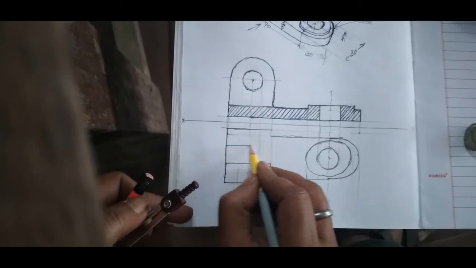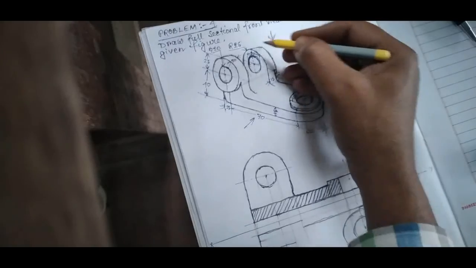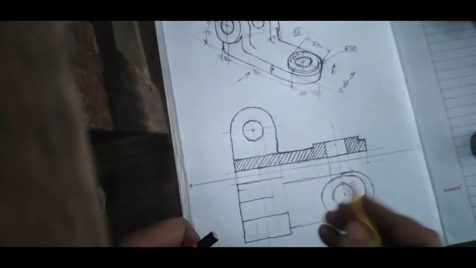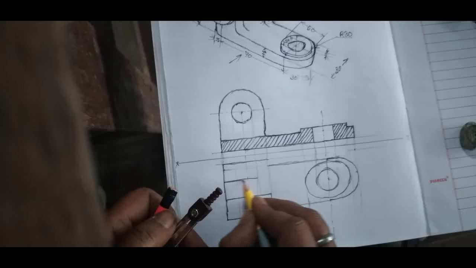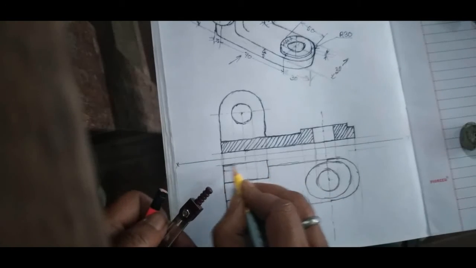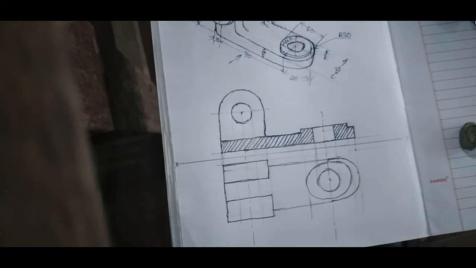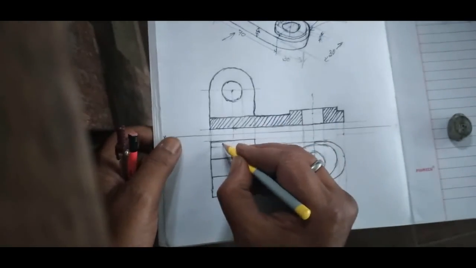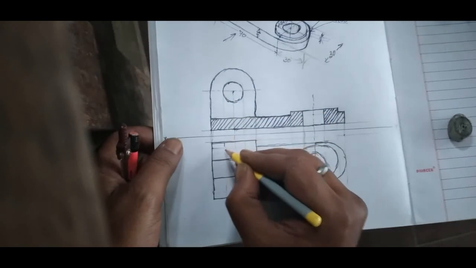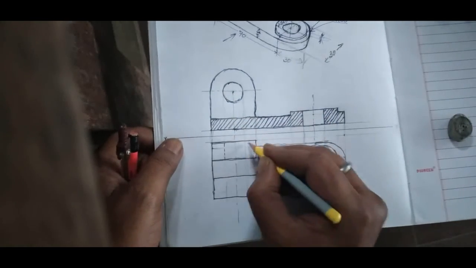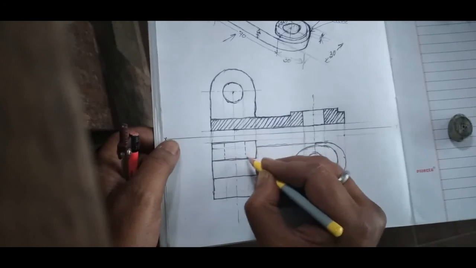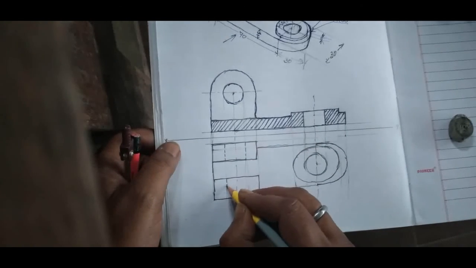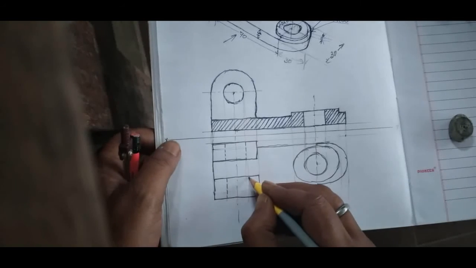Another circular portion, if we see from the top of this circular portion, this is the drawing. And for this hollow portion, from this hole we have to draw two holes here. Already I have drawn the projection line here, so this is the hole, one hole, and for this side another hole is here for this rib also.